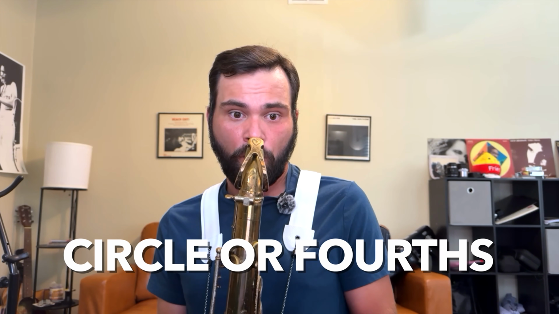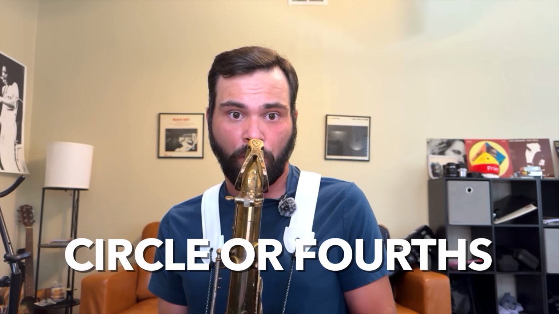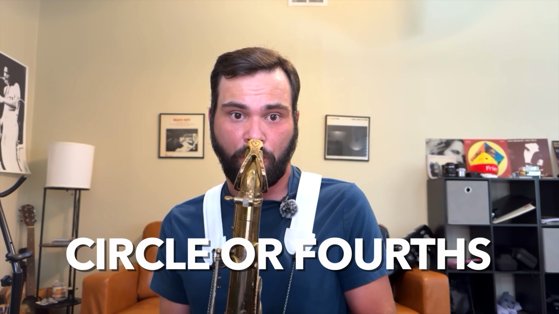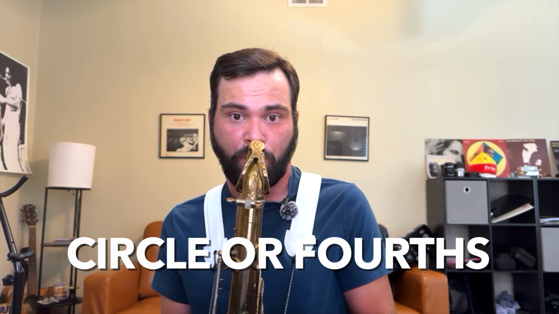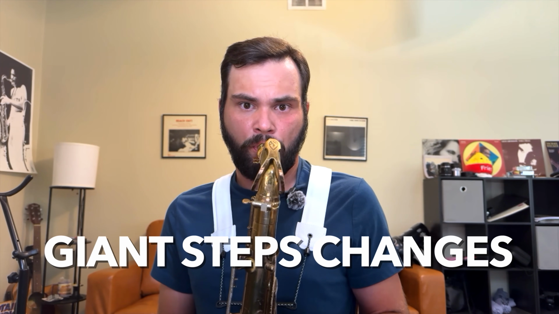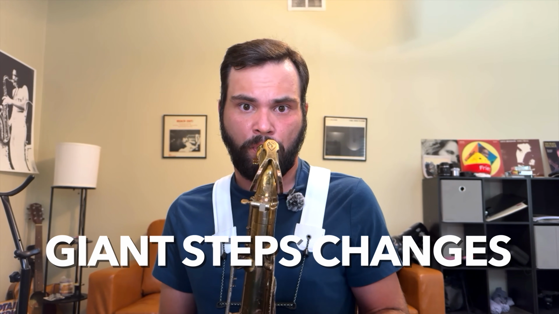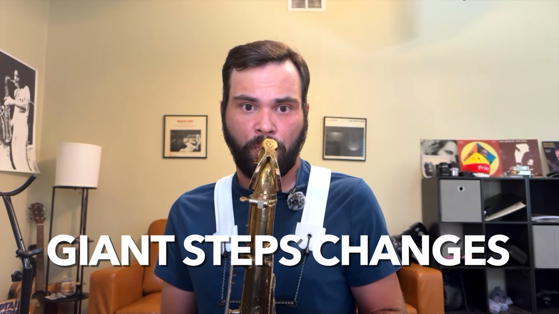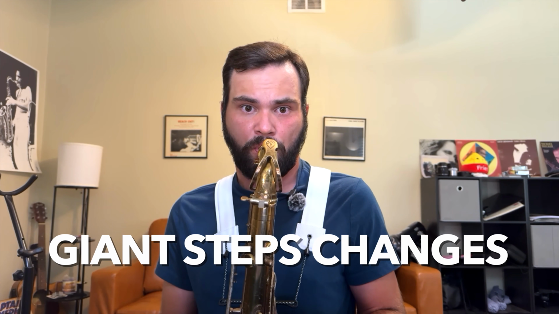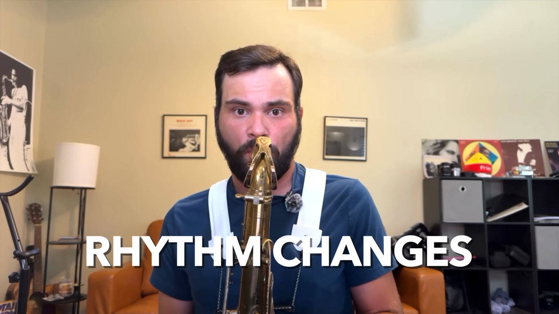I also like practicing these in the circle of fourths. Practicing them in the giant steps changes, minor third, perfect fourth. You can even practice them in rhythm changes, 1, 6, 2, 5s.